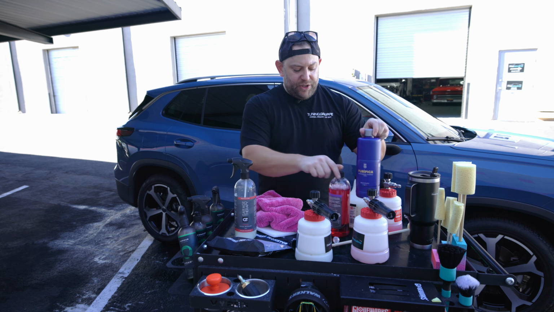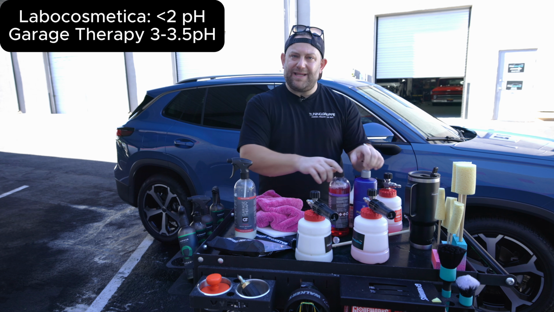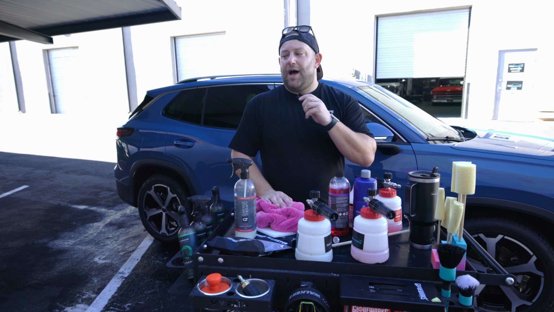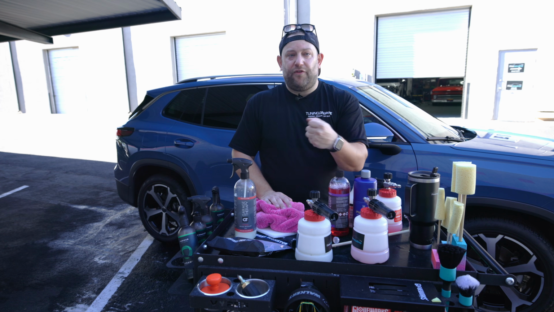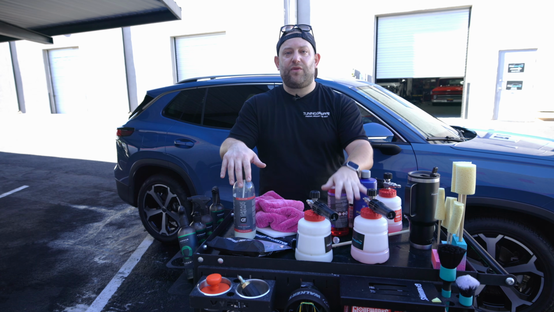I'll put up the pHs on these on the screen. I think they're around 3 to 4. CarPro D-Scale, I believe, is only a 6. Again, pH doesn't tell the whole story, but it's always just kind of felt underpowered for me. It's really slick, smells good. It's just not my favorite acid shampoo. So those are kind of the big three for me.